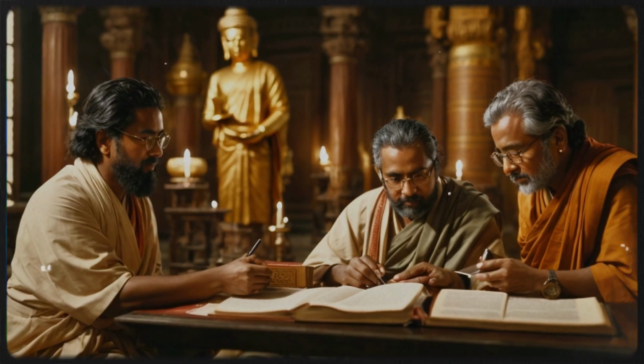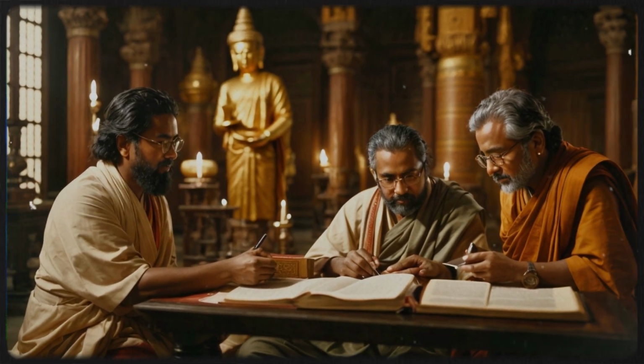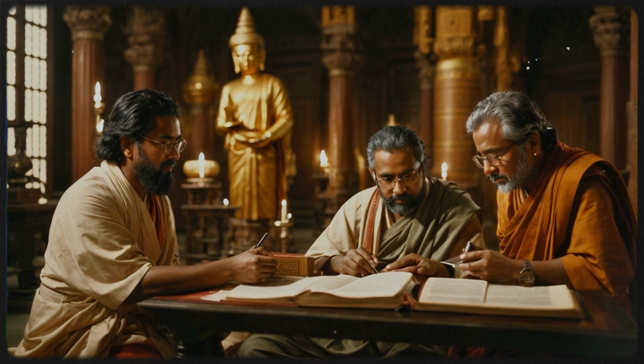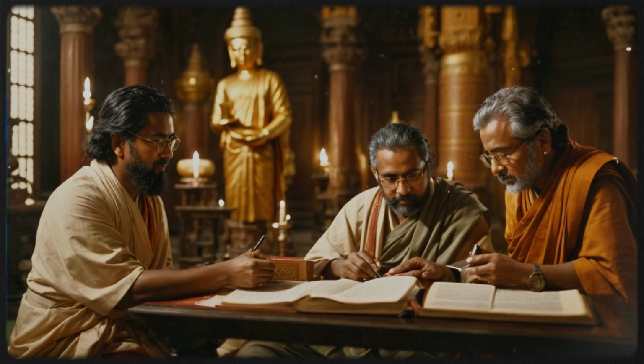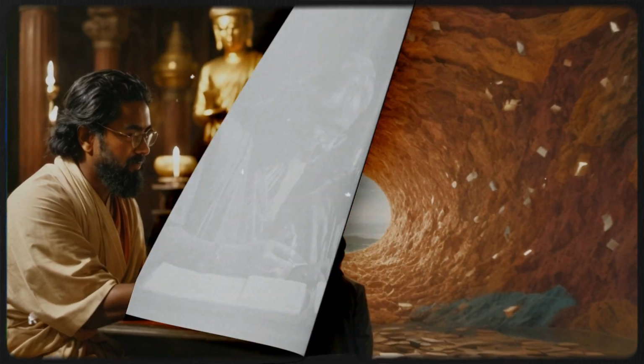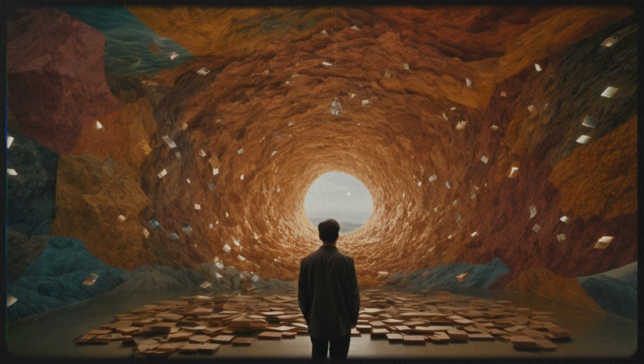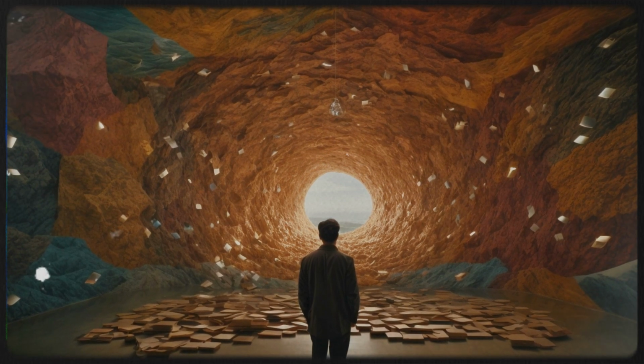In the Gangetic Plains, the intellectual fervor extended to the formulation of Nyaya and Vaisheshika philosophies. Gautama, the founder of Nyaya, delved into the nature of logic and debate, establishing a framework for reasoned discourse. Kanada, the proponent of Vaisheshika, contributed to metaphysical thought by categorizing the essential building blocks of the universe.